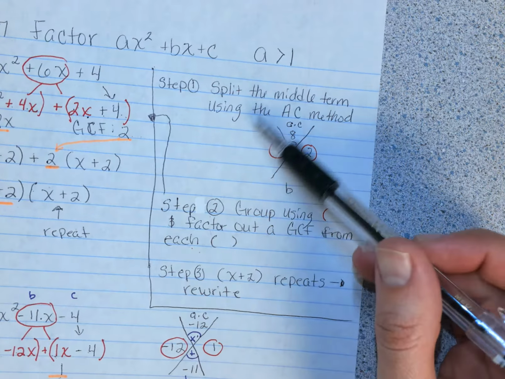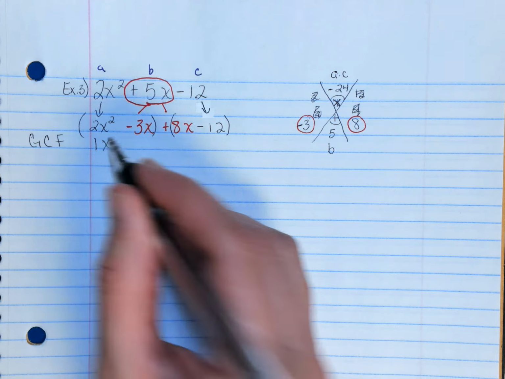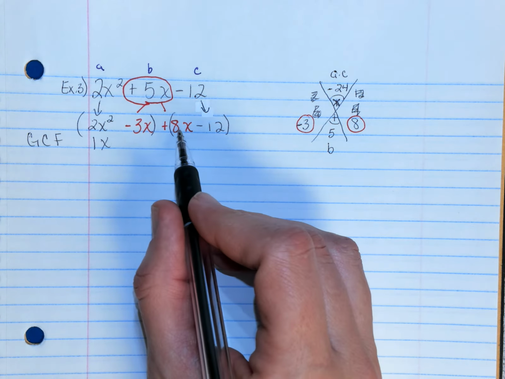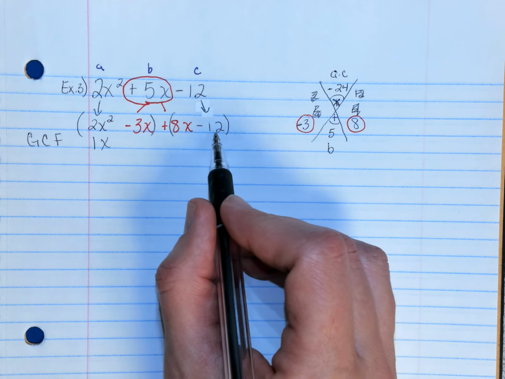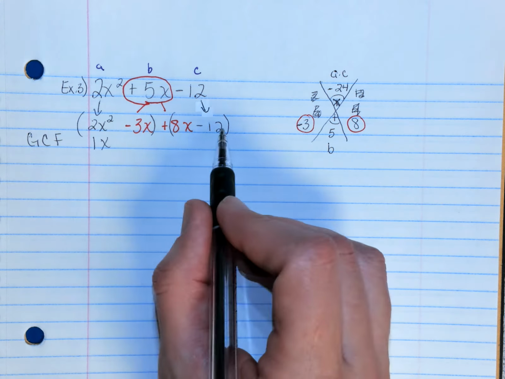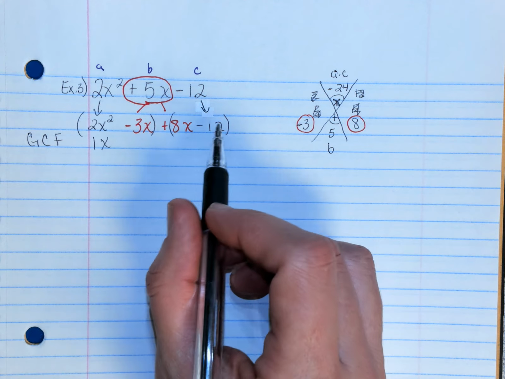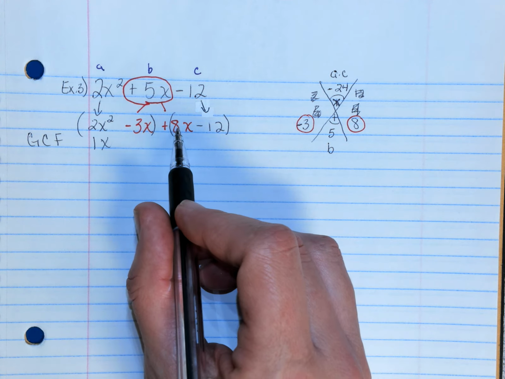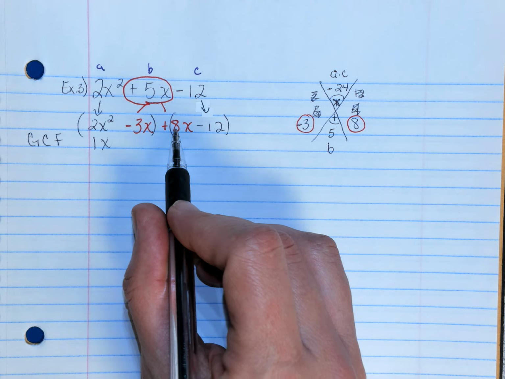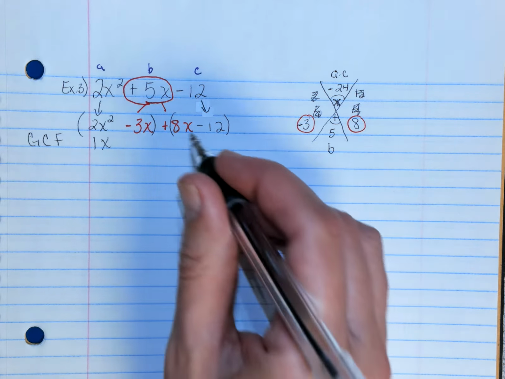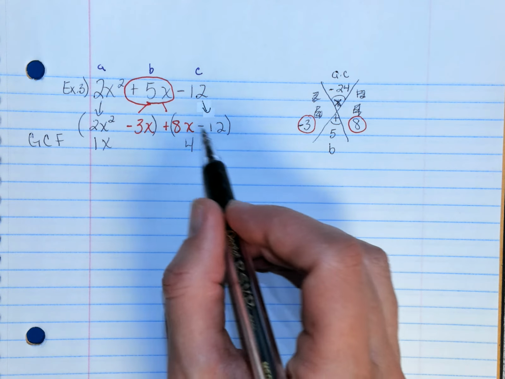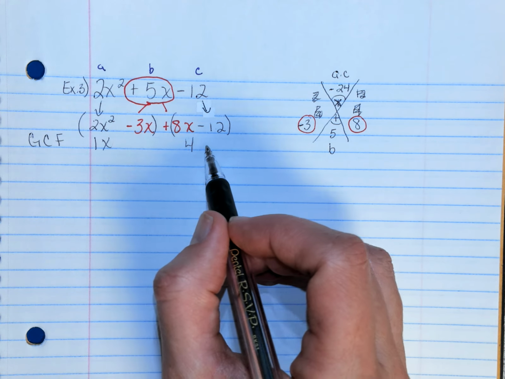Greatest common factor, this has 2 x's, this has 1 x, so the greatest amount they both have in common is just an x. On this side, greatest common factor, 2 goes into 8, 2 goes into 12. Is there a larger number that goes into both? 3 goes into 12, but not into 8, so that doesn't work. 4 goes into 12, 4 goes into 8. That would be our greatest common factor. This has an x, this does not, so they don't have it in common, so I can't write it down.